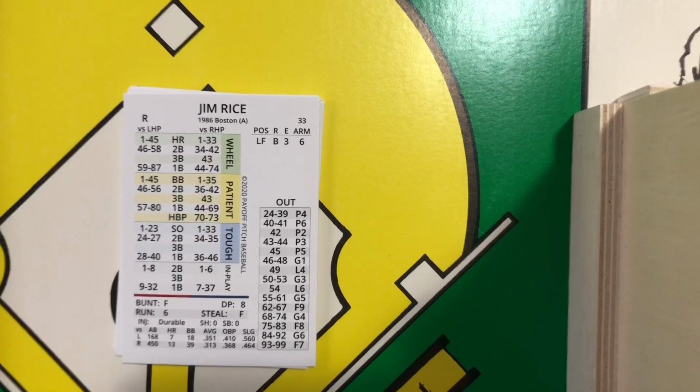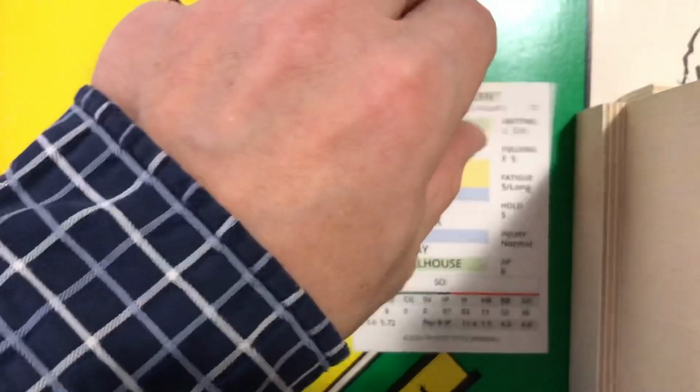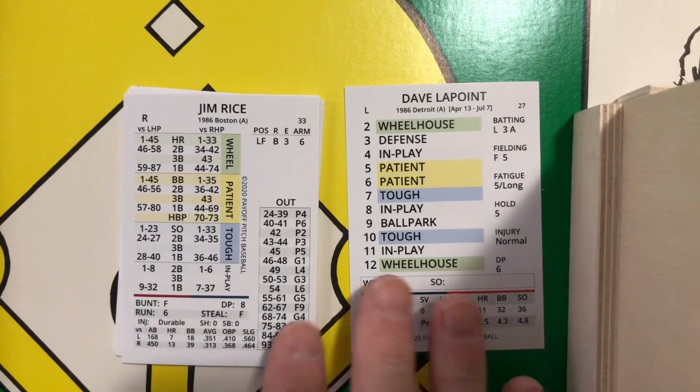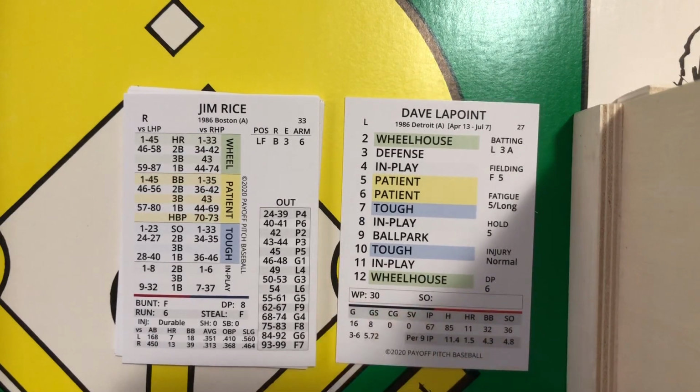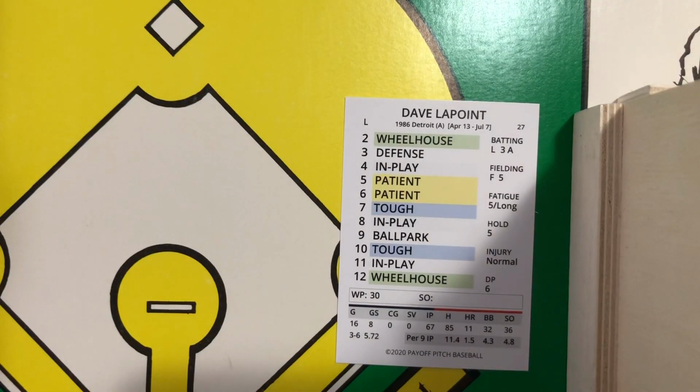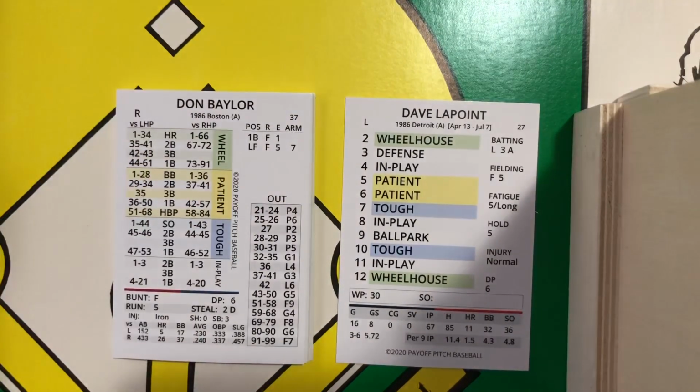The Red Sox have unloaded on opening day with 15 runs. LaPointe is on with 1 out in the 9th. LaPointe winds the pitch. And Rice grounds this one to short. Trammell's got it. Throws to Evans, 2 down. And now Baylor.